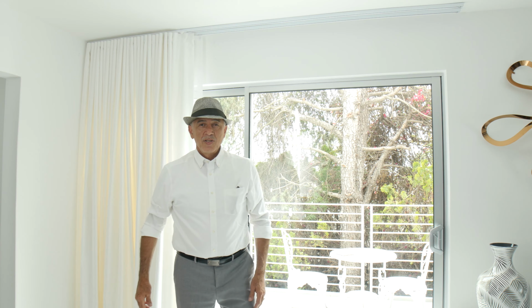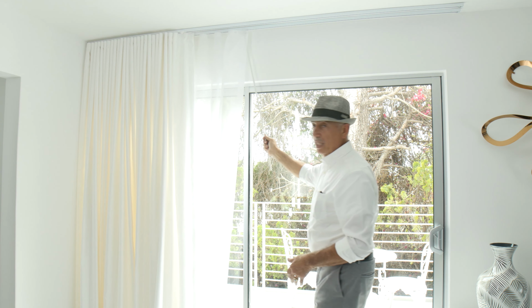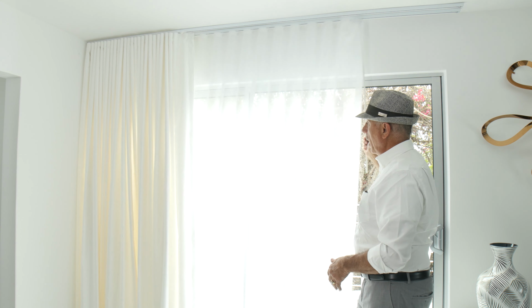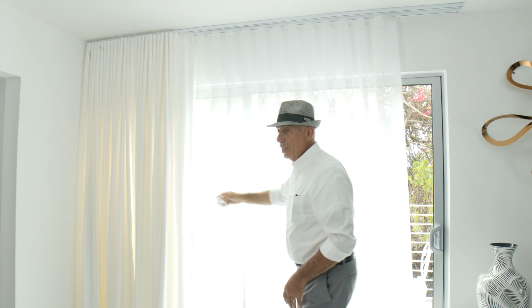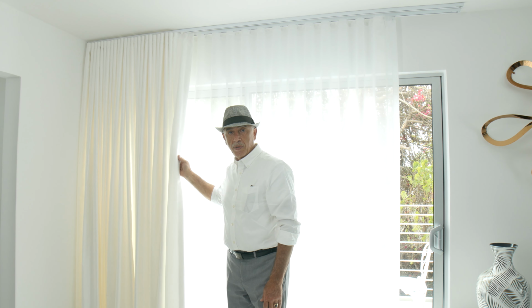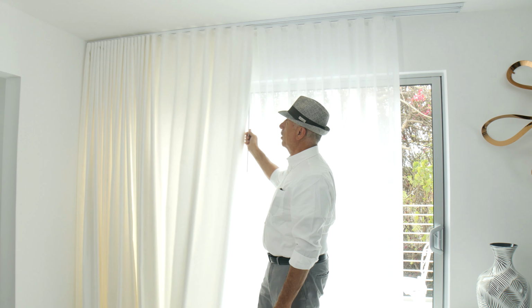So what is the difference between ripple fold, soft fold, and wave fold? They're all the same. Now that we've installed it, as you can see, this is what they call the fold at the very top. In this particular window treatment, we have done a two-layer window treatment. One of them is for the sake of transparency, and the other one is to provide you privacy. And these are both done in the wand.